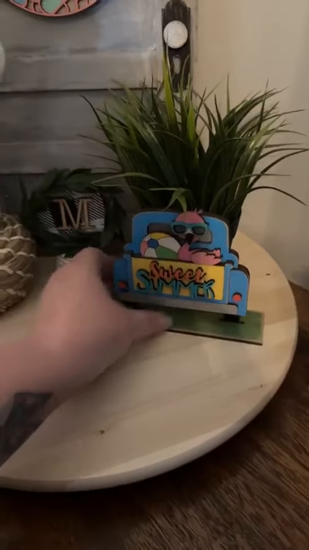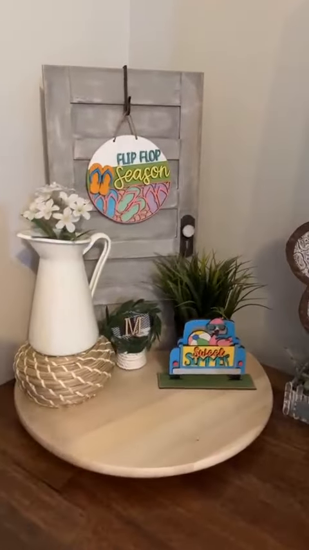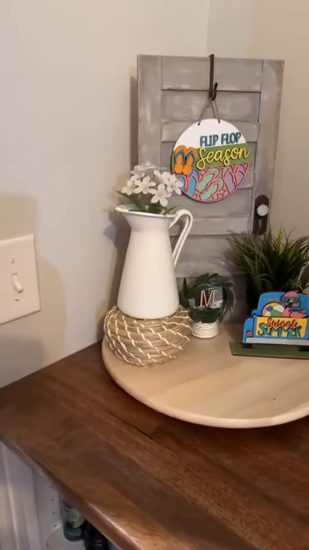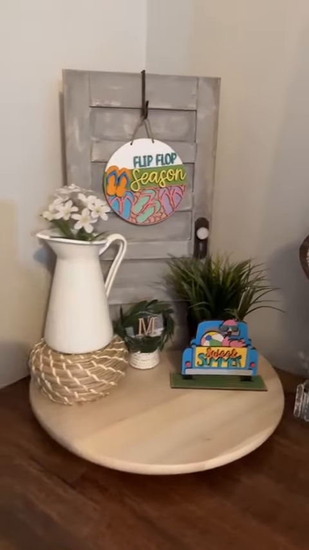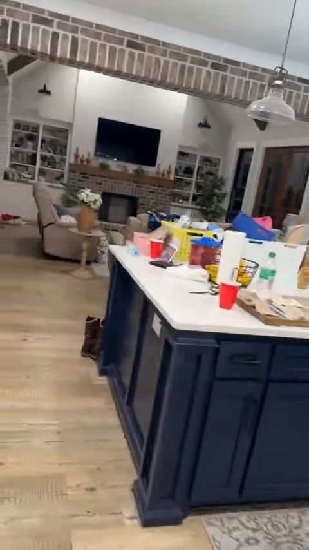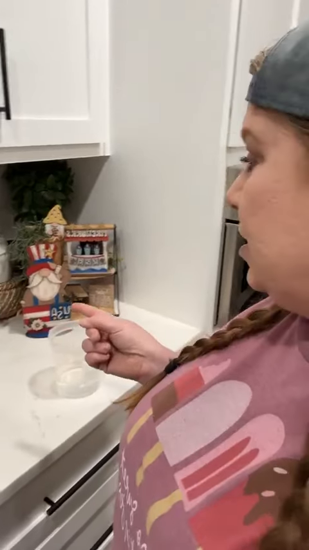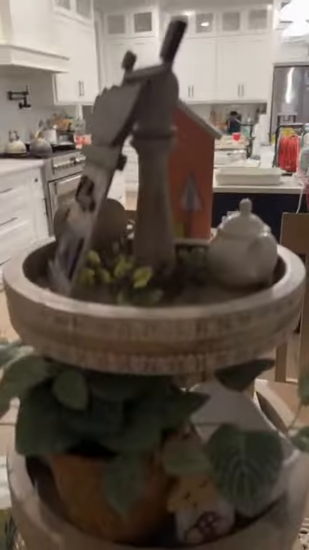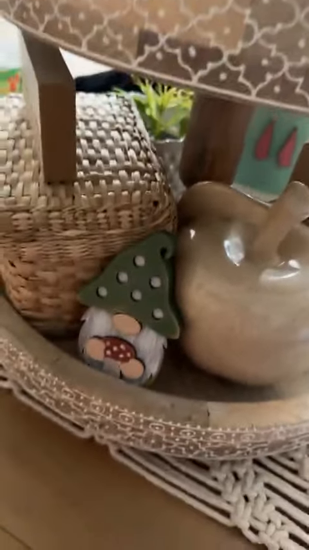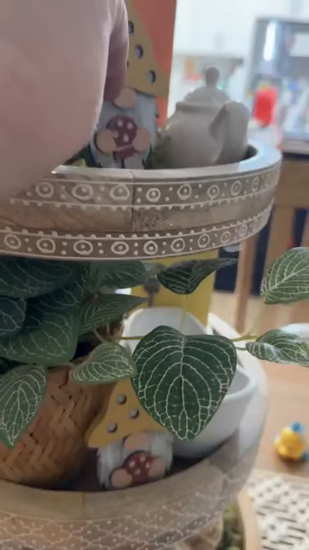Just stick it right there. There we go. It's not the same colors, but it's kind of summery. Works. But then I've got this little gnome. I need to do the patriotic gnomes. I haven't done that. So let's put our little gnome back over here. Y'all, I have crafts everywhere. I'm going to stick him back over here.